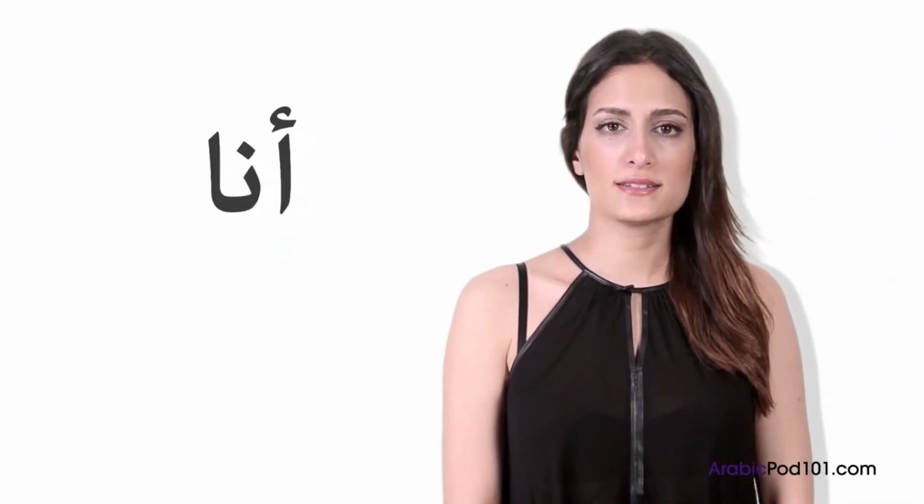Now we will learn the final letter needed to write the word I in Arabic. That's noon. The noon is pronounced just like the English N. Pretty easy, right? It basically looks like a semicircle with a dot on top. Remember that this is the isolated form. Let's write it. Noon.